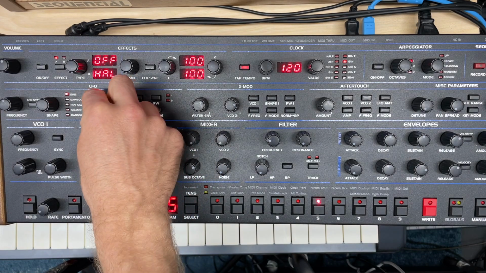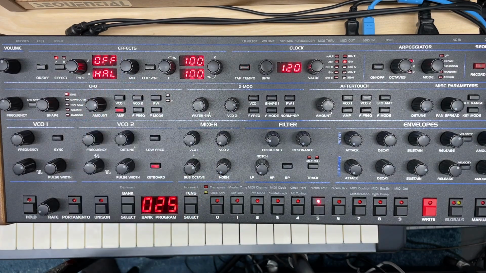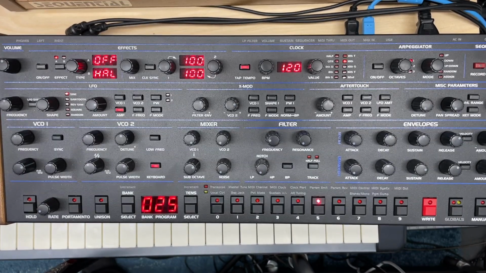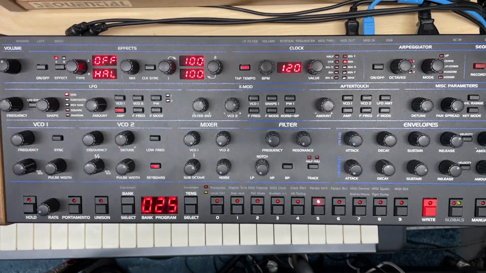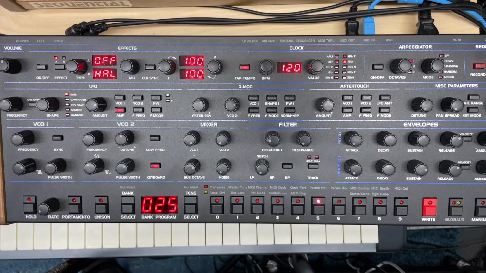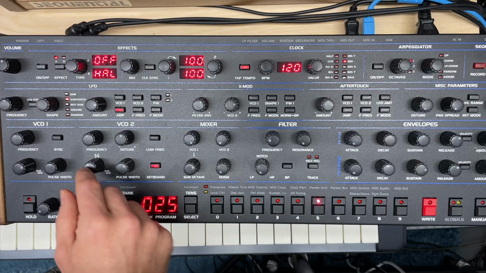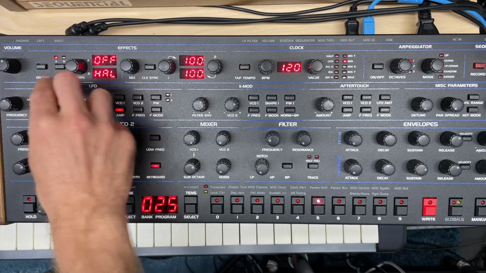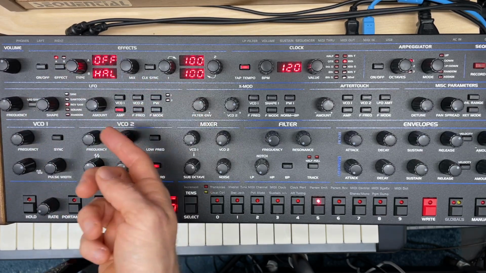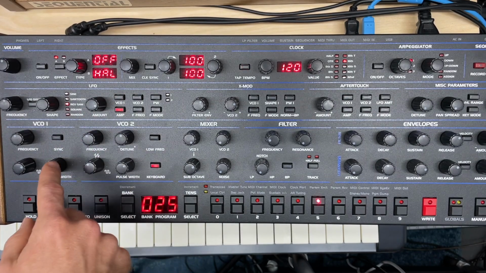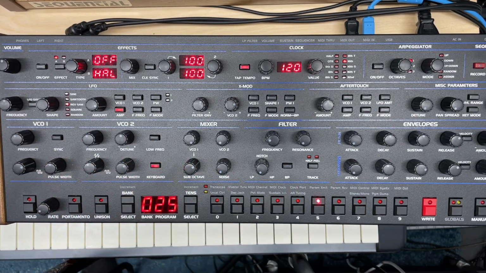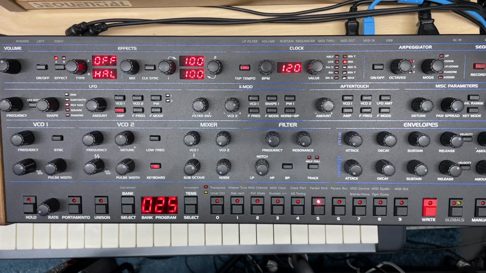Alright, so this is your tremolo. Okay, and fun to do. Less fun with certain other settings, but you get the idea. It works really nice on the release of that.